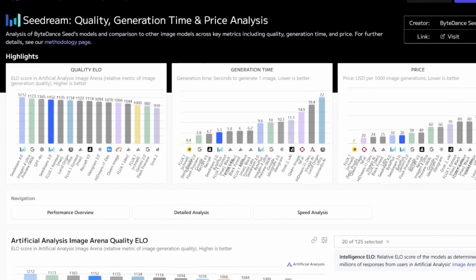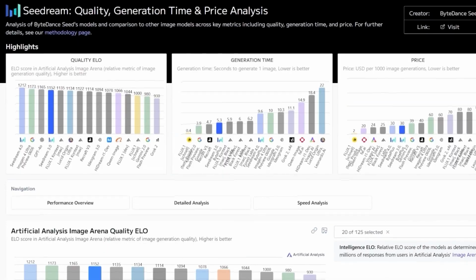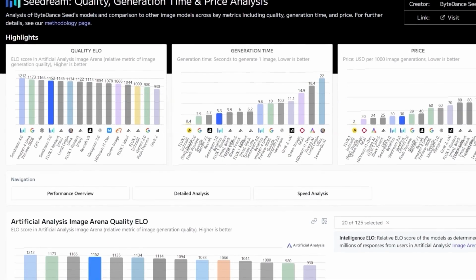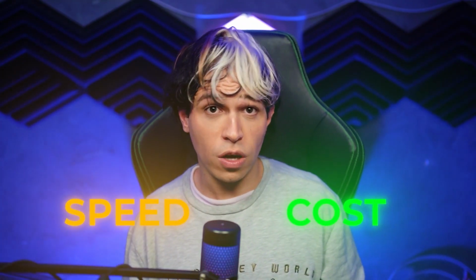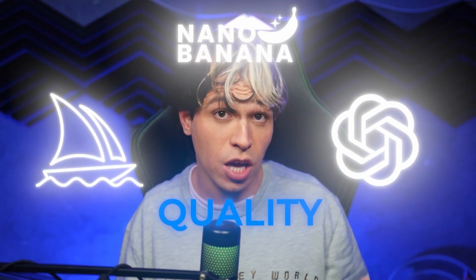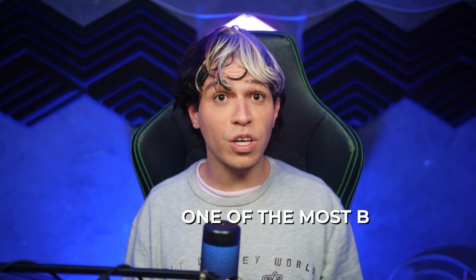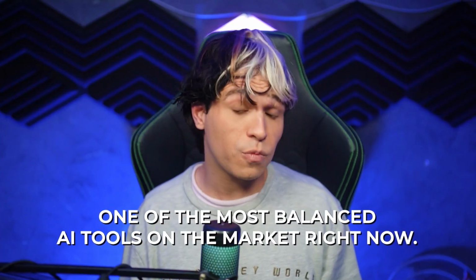The site even lets you pit models against each other with the same prompt and crowdsource votes on which outputs look better. From what I've seen so far, Seedream tends to dominate in the speed and cost categories, while quality is competitive with Midjourney, Nanobanana, and DALL-E. That's why people are calling it one of the most balanced AI tools on the market right now.